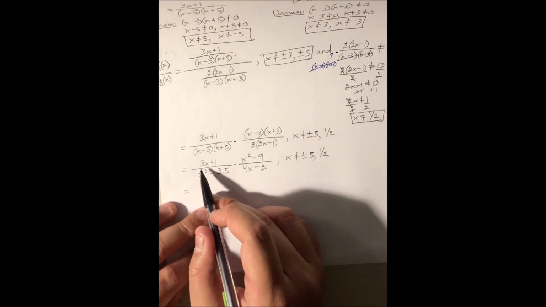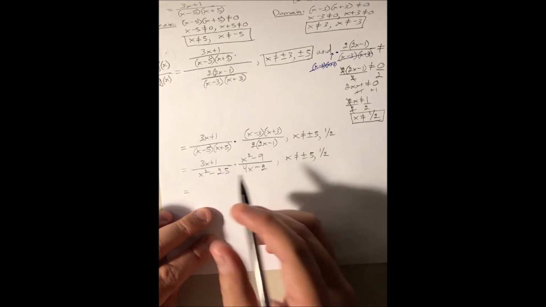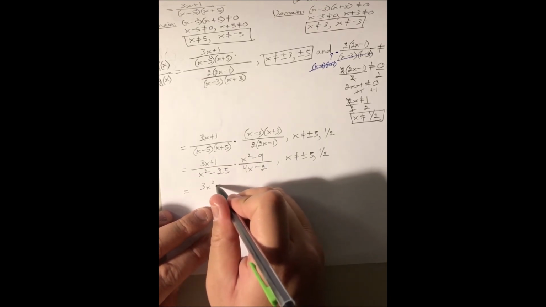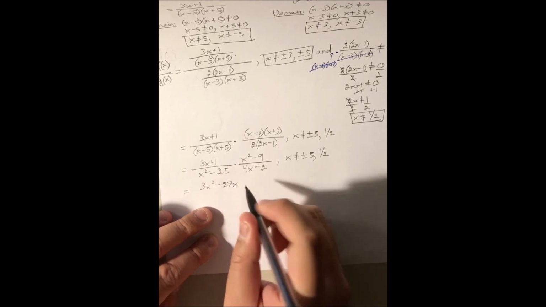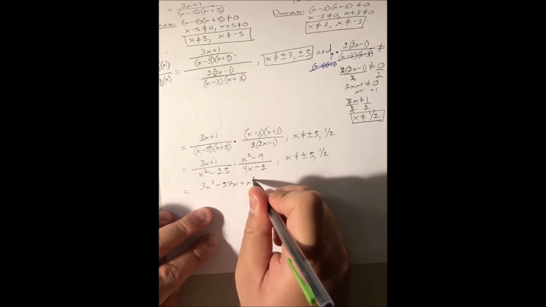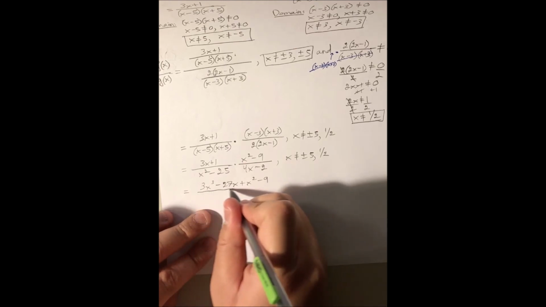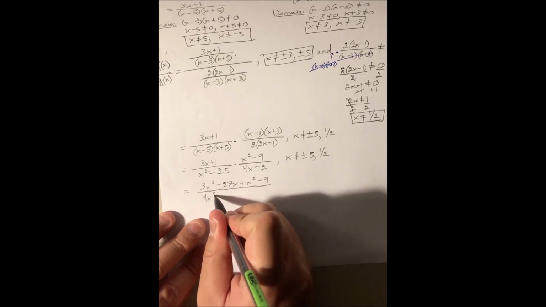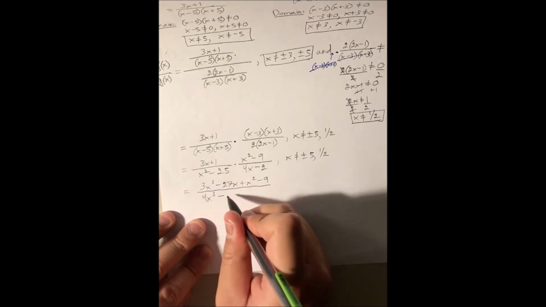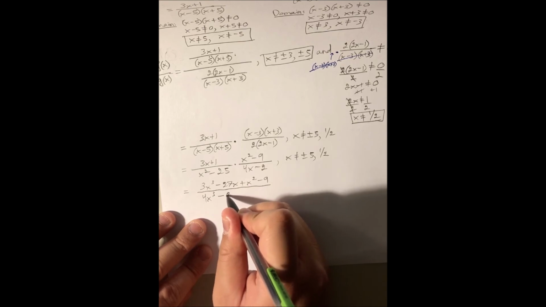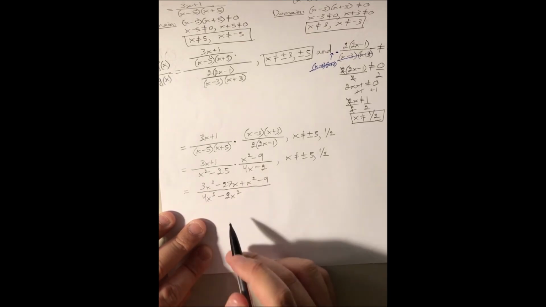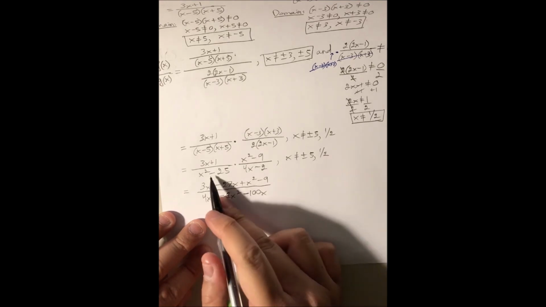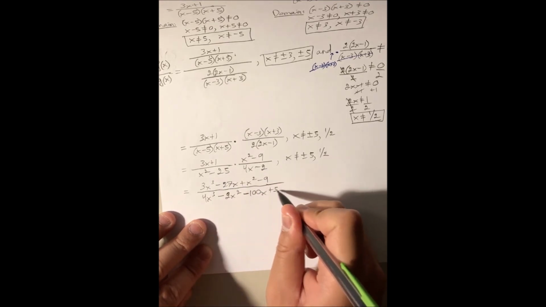Let's FOIL everything. Foiling everything, 3x times x squared is just going to be 3x cubed. 3x times negative 9 is going to be negative 27x. 1 times x squared is just going to be plus x squared. 1 times negative 9 is going to be minus 9. x squared times 4x is going to be 4x cubed. x squared times negative 2 is going to be negative 2x squared. Negative 25 times 4x is going to be negative 100x. Negative 25 times negative 2 is going to be plus 50.